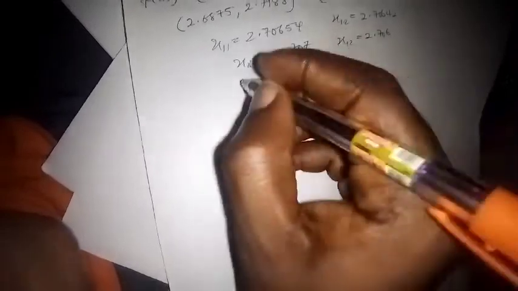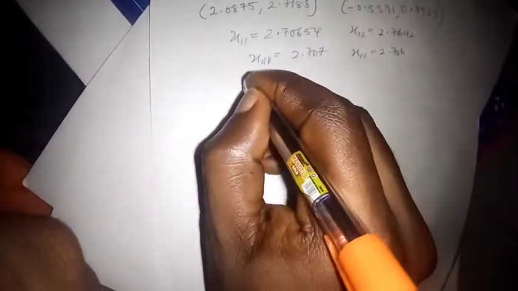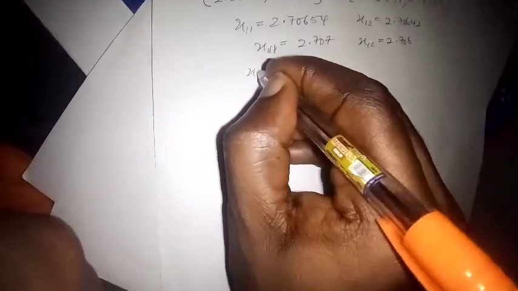So let's try to subtract. x12 minus x11 will give us minus 0.001. So at this point you stop.